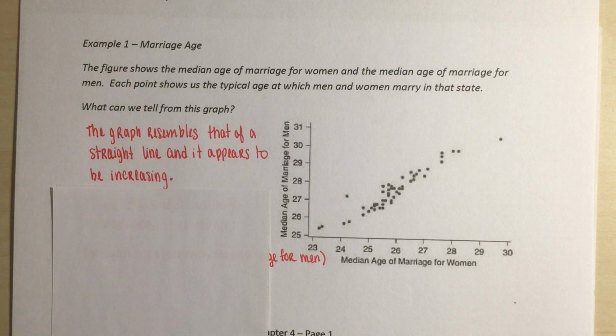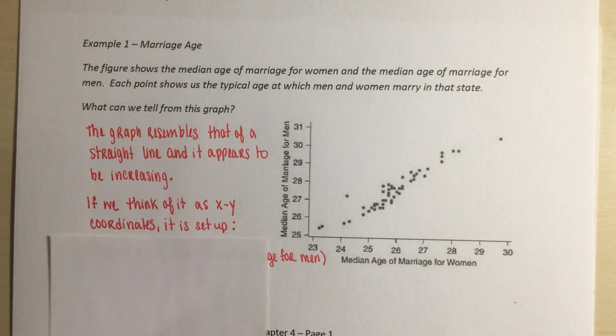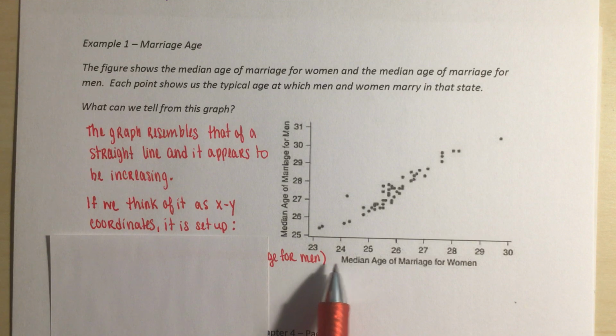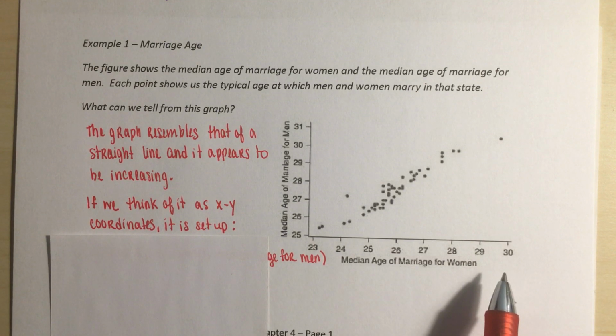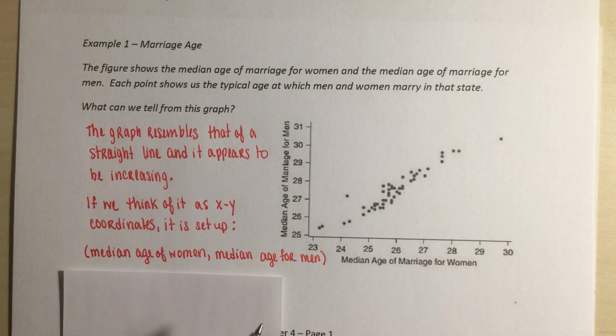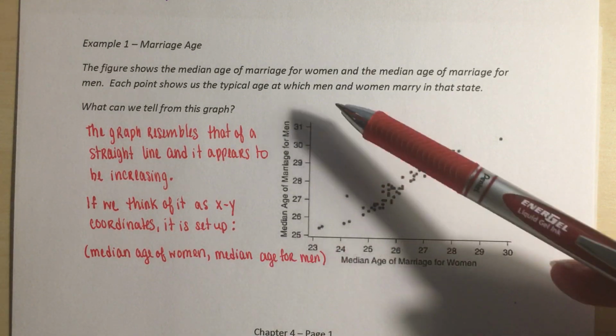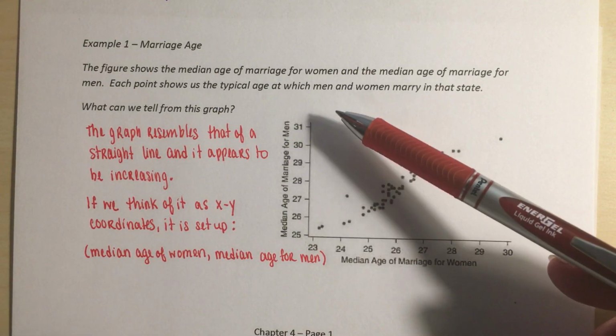Thinking about the different definitions that we just looked at, talking about our independent and dependent variables for our x coordinates and y coordinates, we can also say that if we think of it as x and y coordinates, it's going to be set up in ordered pairs, right? X and y coordinates are always set up in ordered pairs. So remember, our x-axis is our horizontal axis. So our x-axis is going to be the median age of women, and then the vertical axis is going to be the median age of men.